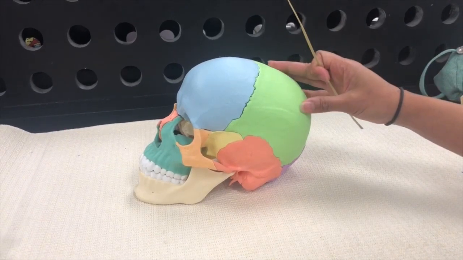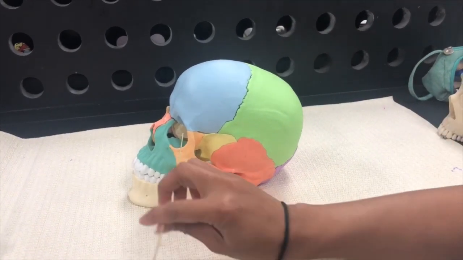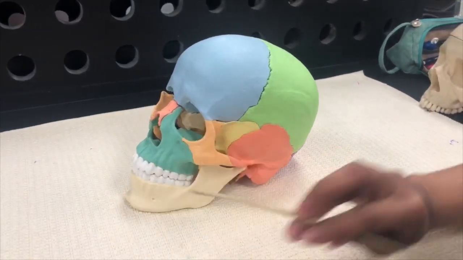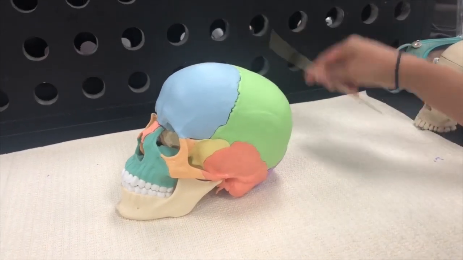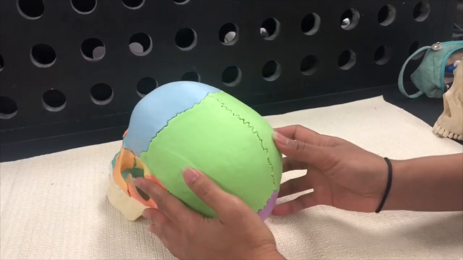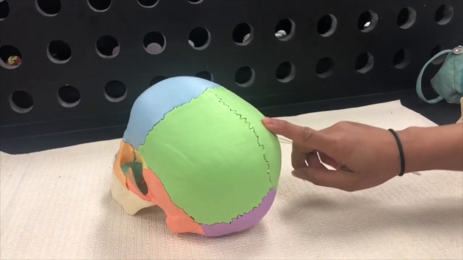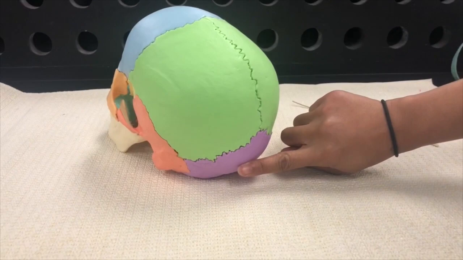So this is the adult skull. There's 8 cranial bones. This is the ethmoid bone. This is the sphenoid bone. This is the frontal bone. The green portion is the parietal bone. This is the occipital bone.